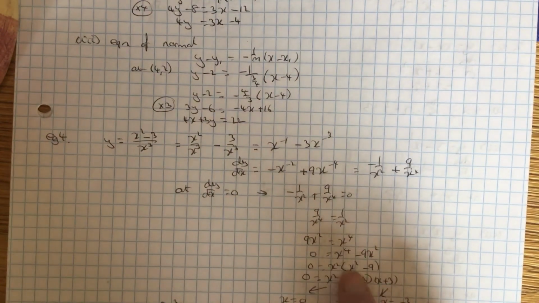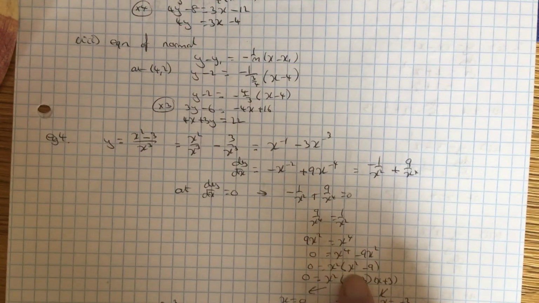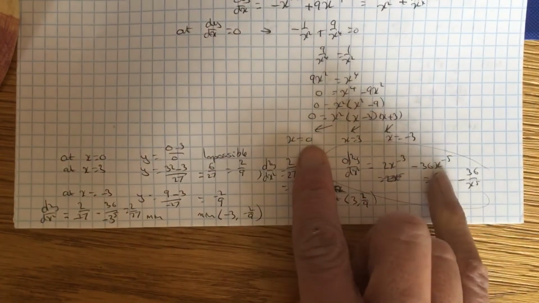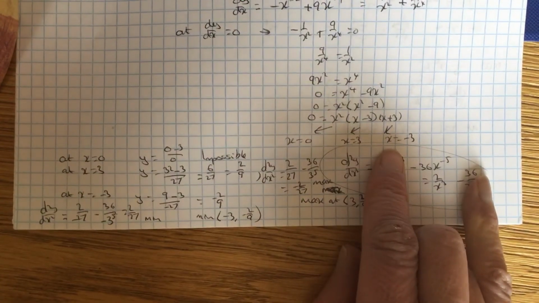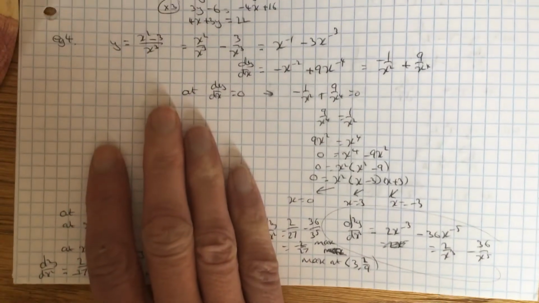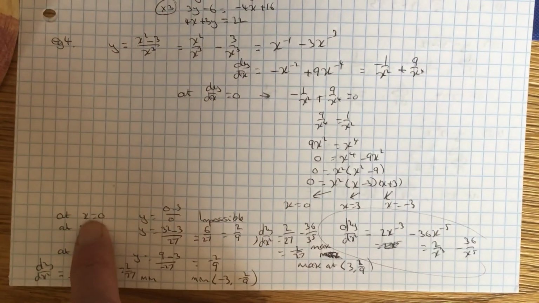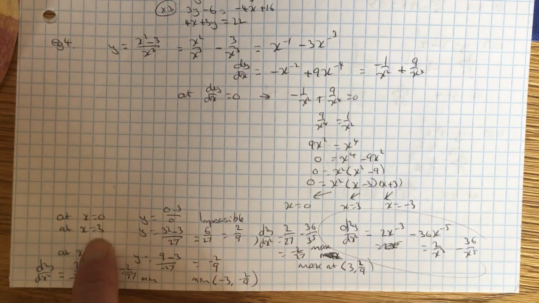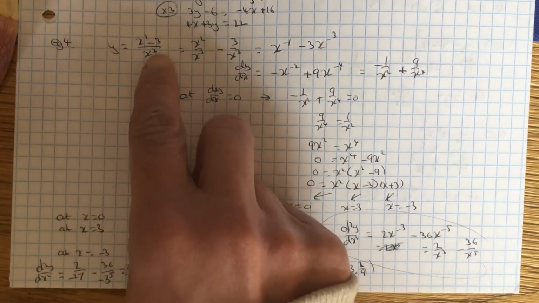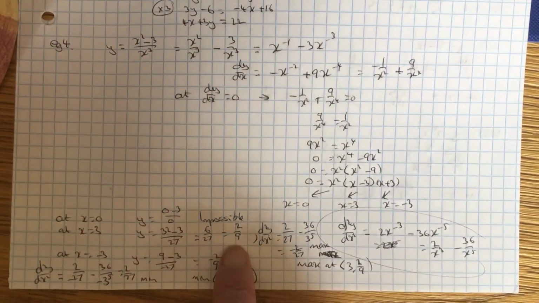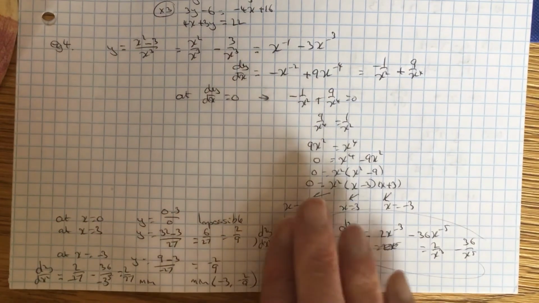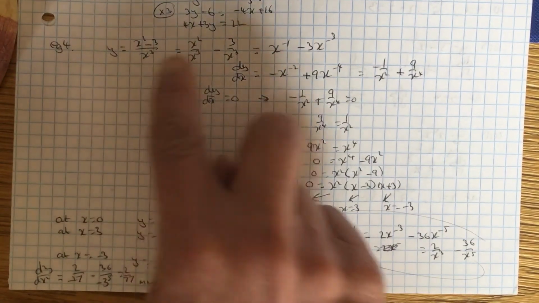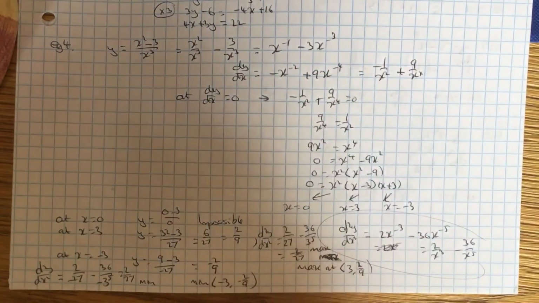Put everything on one side. Factor out your x squared. Then you've got the difference of two squares. So you've got your answers there. x is 0, x is 3, x is minus 3. Now, let's work out what the y coordinates are. So putting in x equals 0, you get a y with a 0 in the bottom line, which is impossible. Put in x to be 3. So putting in x as 3 into your y gives you 2/9. I'll come back to the second derivative in a second, just ignore that bit. Put in x to the minus 3, and you get your y to be minus 2/9.